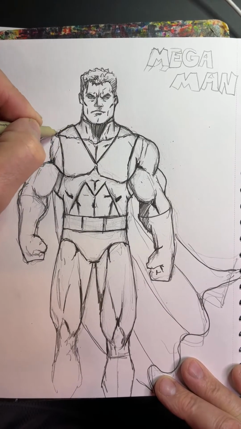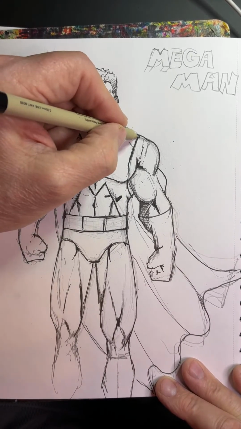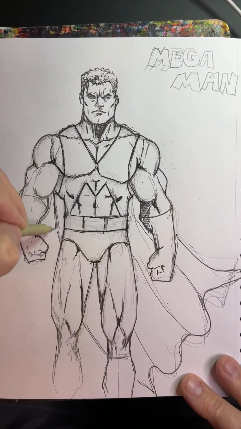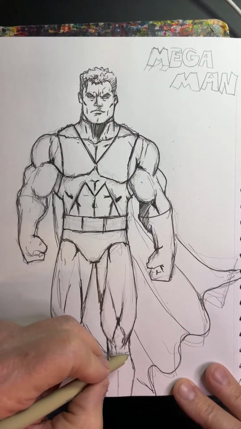And this M actually turns into the cape, so we got a little bit of the cape coming down off of that.